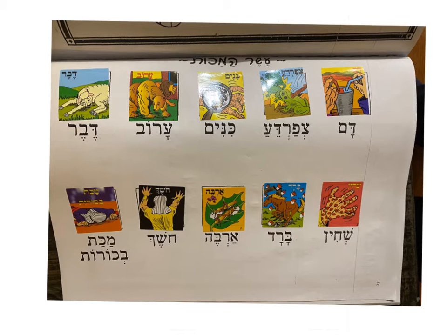makot, 10. The Mitzrim were punished again and again. 10 makot, 10. The Mitzrim were punished again and again.